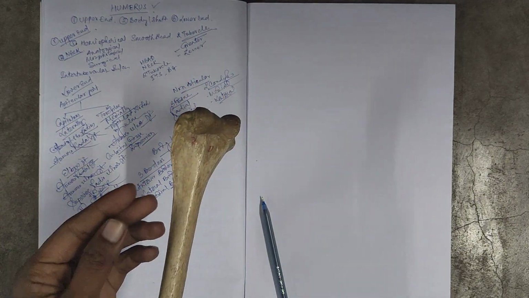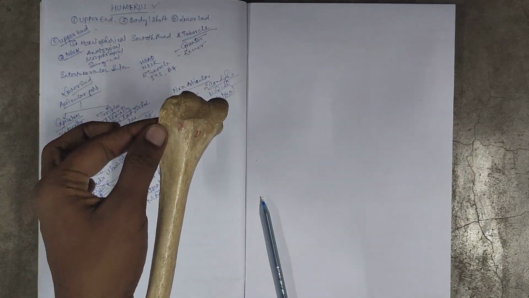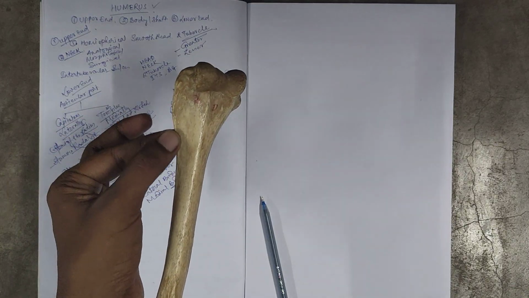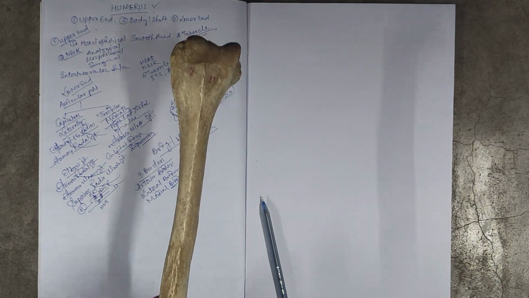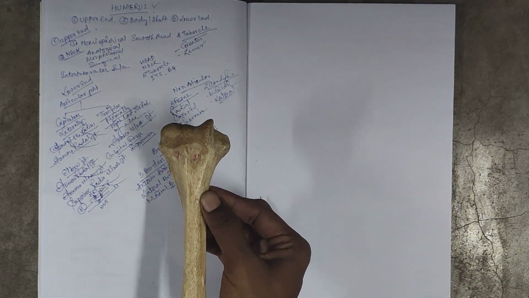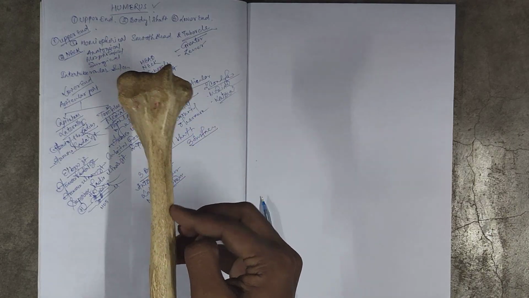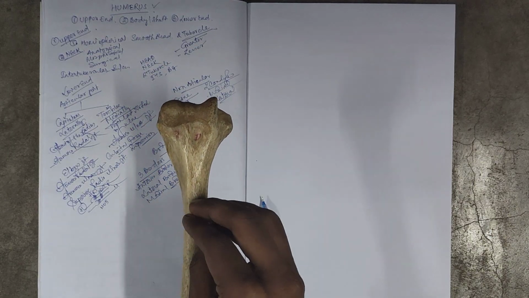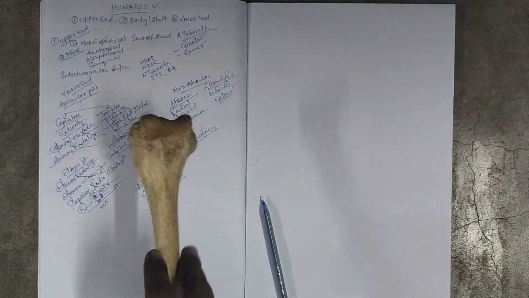So what is the lateral border? Lateral border, which is also known as lateral supracondylar line, it starts from the lateral condyle of the humerus. And medial border, it starts from the upper part of the medial condyle of the humerus. And this is also known as medial supracondylar line.